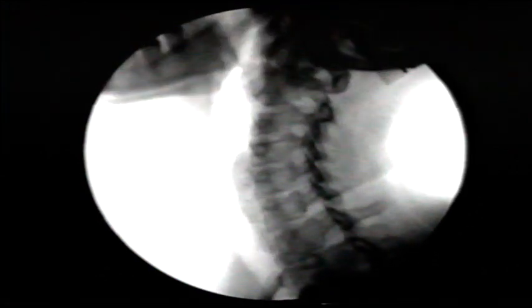Based on the results of previously reviewed plain radiographs, as well as the results of the video fluoroscopy, which we have demonstrated in the beginning of this tape, the patient has a gaping of the facet joints at C4-5 levels bilaterally, as well as hypomobility at C2-3 level on the left side. At this point, I'm going to mark the skin accordingly.